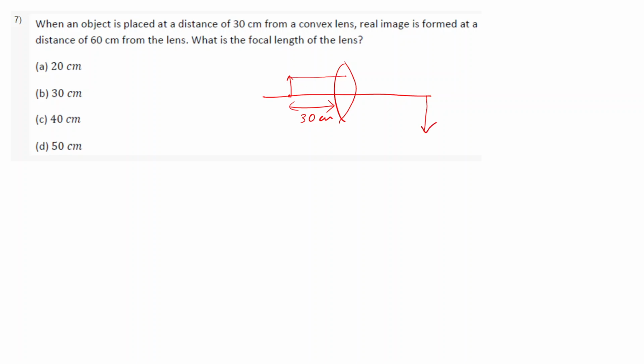One ray going parallel to the principal axis will go through the focus. Another ray going through the center will go straight again here, and the image will be formed real, inverted, maybe magnified. So image is forming at 60 centimeter.